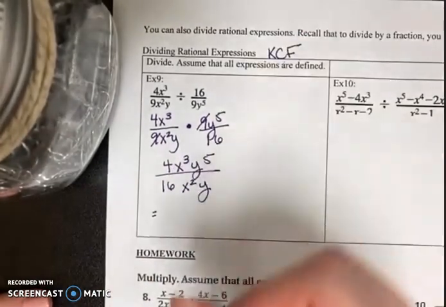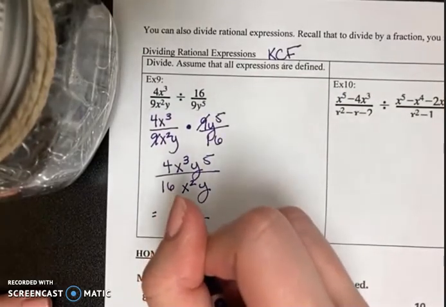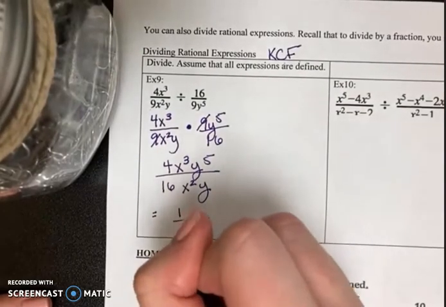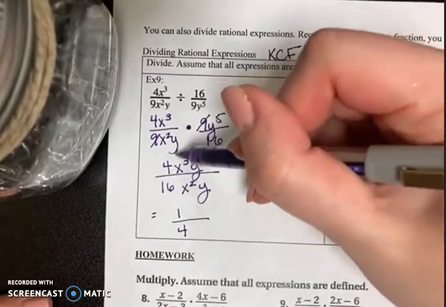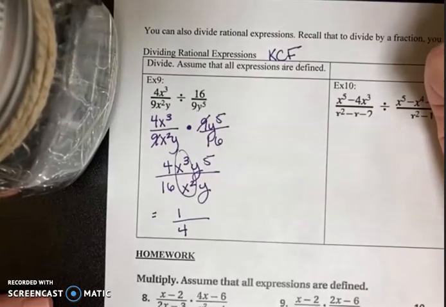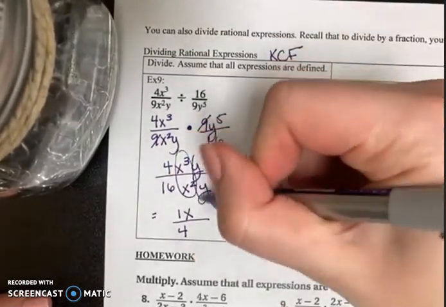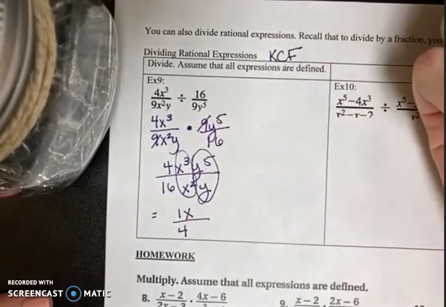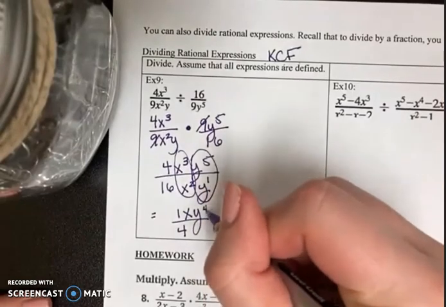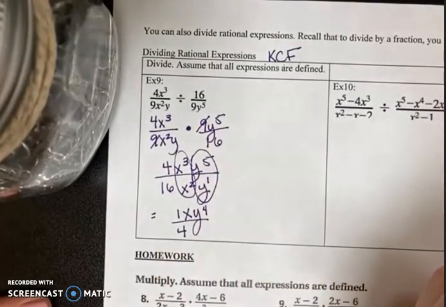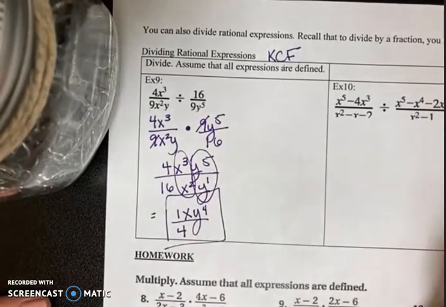4 over 16 is equivalent to 1/4. So you could put a 1 here, or it's understood. I'll just go ahead and put it. So we have a 1/4. Using the quotient property, x cubed over x squared gives me x to the 1st power. Y to the 5th power over y to the understood 1st power is y to the 4th power. Step 4 is saying that we need to check and see if we can simplify any further. We cannot.